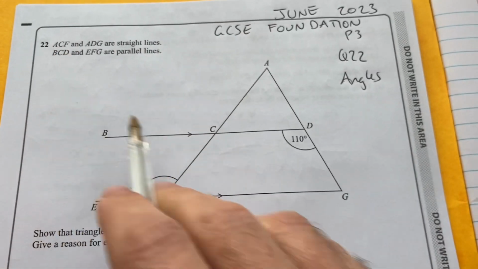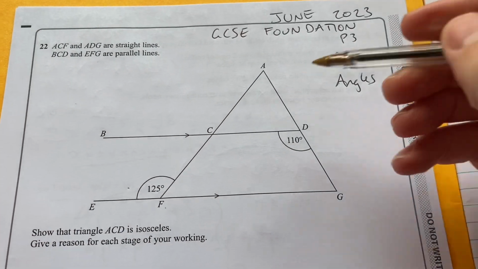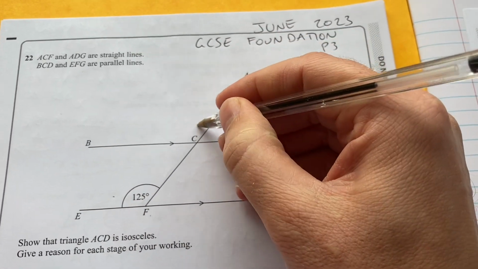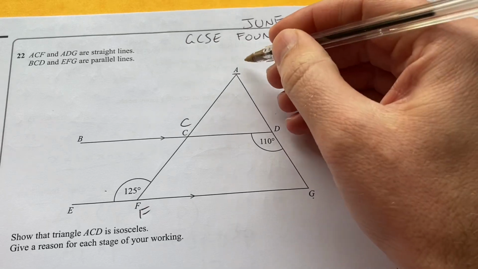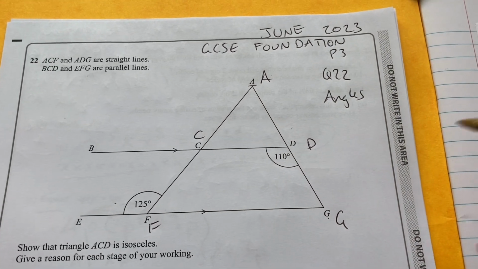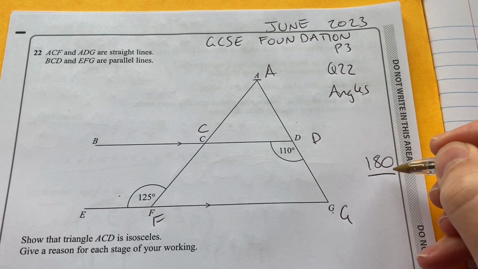So it says here that ACF and ADG are straight lines. So that's ACF and ADG. They're both straight lines. So think about the properties there, angles adding up to 180 degrees.